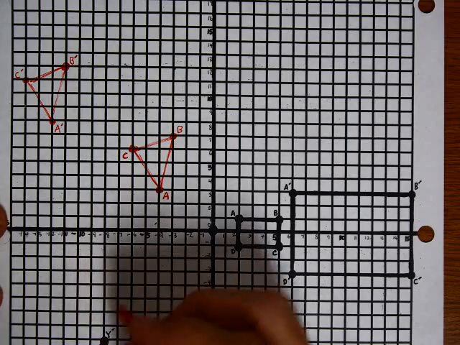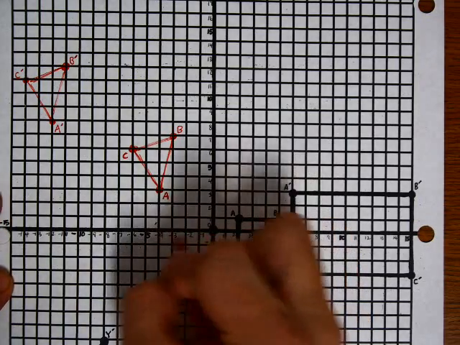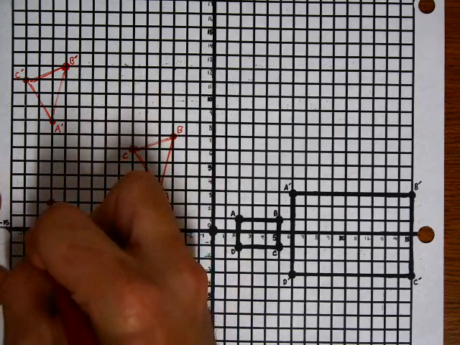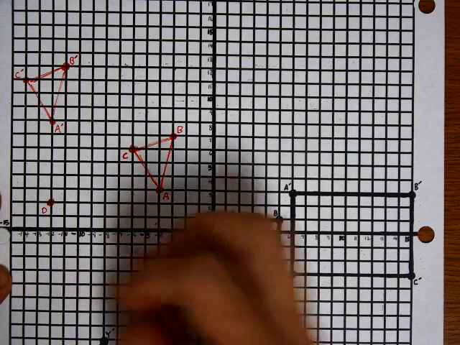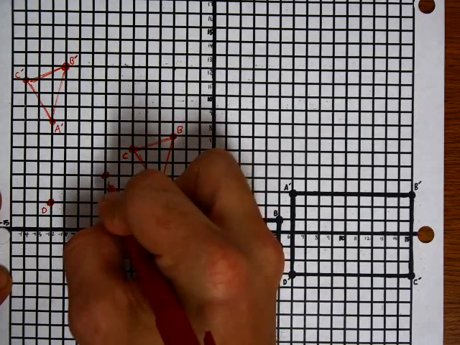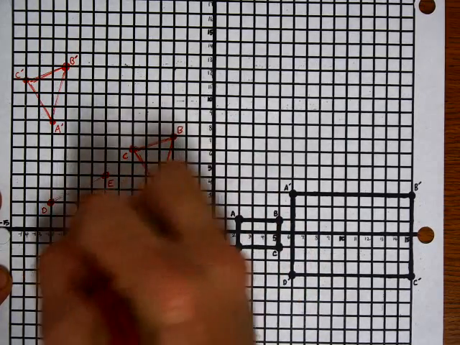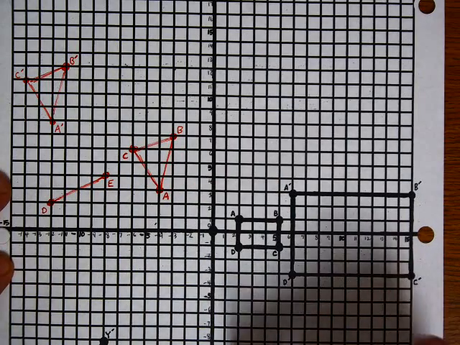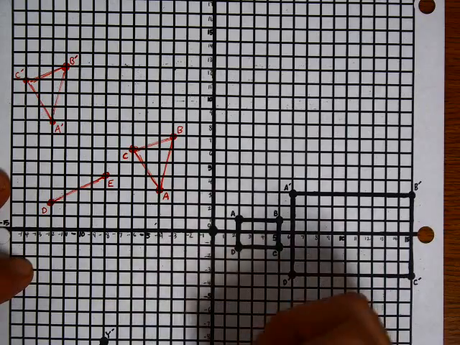Number 2 says translate the line formed by the points -12, 2, which is right here, and it says that is point D, and then point E is -8, +4, which is right there. So I just have a straight line with this one, and I'm going to move that 10 units up and 7 units right.